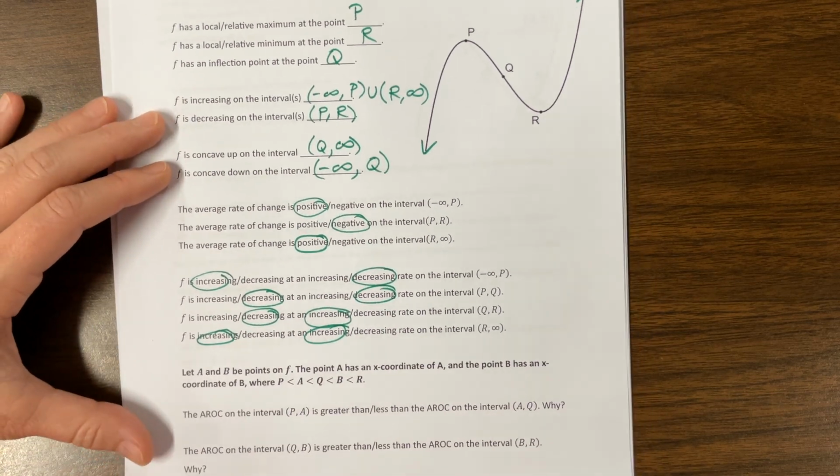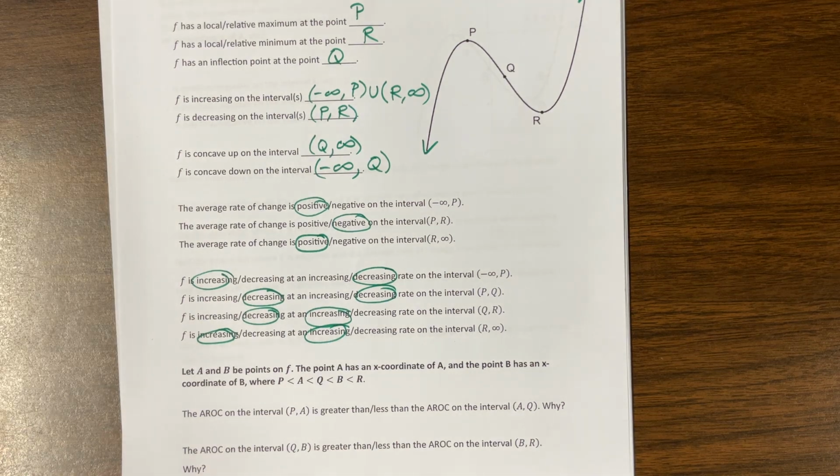Okay, the next one, let me see if I can find a different color. I forgot to plan ahead.